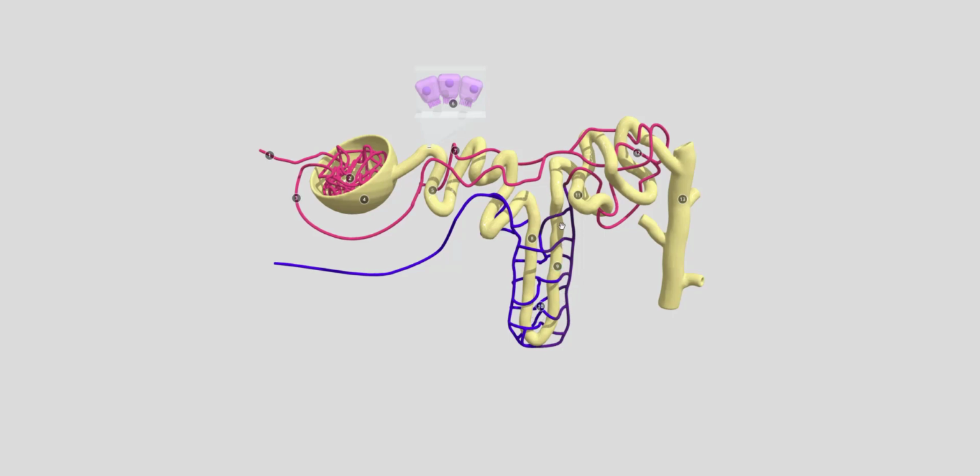So the filtrate exits the nephron loop from the ascending limb and then travels via this twisted tube called the distal convoluted tubule. And the distal convoluted tubule is also surrounded by capillaries called peritubular capillaries. So once again, there is substance exchange. Your tubular reabsorption and tubular secretion occur between the distal convoluted tubule and the peritubular capillaries. So substances are moving back and forth between the tubules and the blood.